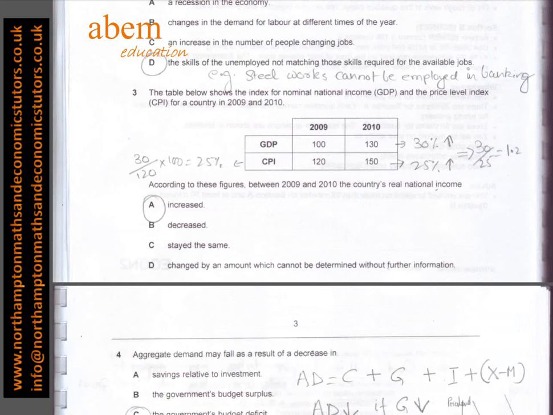In question number 3, the table below shows the index for nominal national income GDP and the price level CPI for a country in 2009-2010. If we look at GDP from 2009, it's gone from 100 to 130, which is an increase of 30%. Inflation, which is measured by using CPI, has increased from 120 to 150, which is 25%. Why? Increase, which is 30 over 120 times 100, will give you 25%.